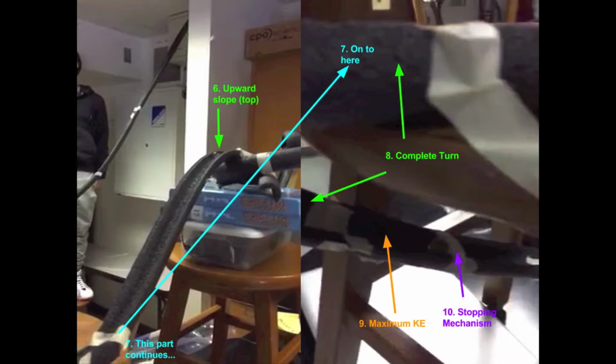Now at number 6, you can see that it is the top of our upward slope. Number 7 explains how the picture on the left continues onto the picture on the right. We thought we could give a better explanation this way.